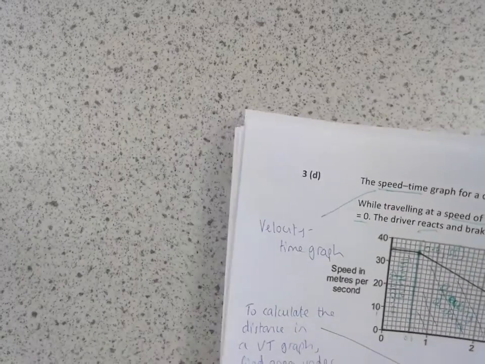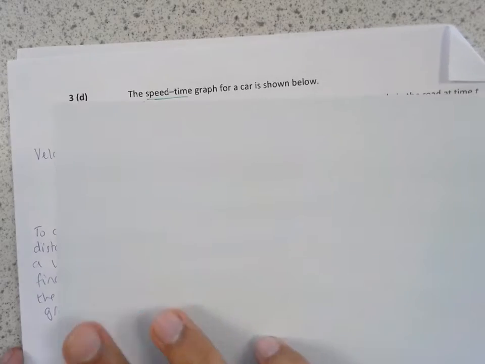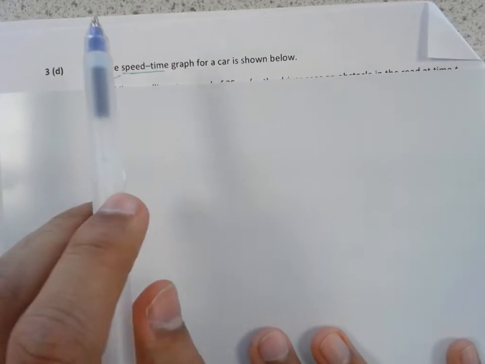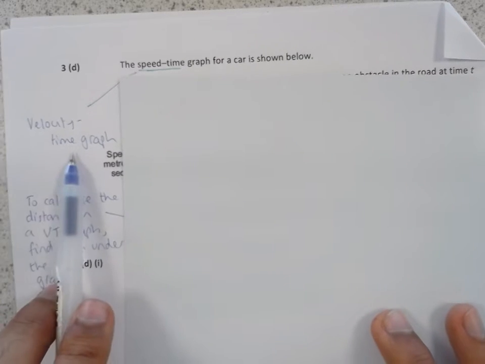(3D). Right, this is asking you to look at the speed time graph for a car. A speed time graph is the same as a velocity time graph, so immediately in your head you should be thinking, what do I know about velocity time graphs?